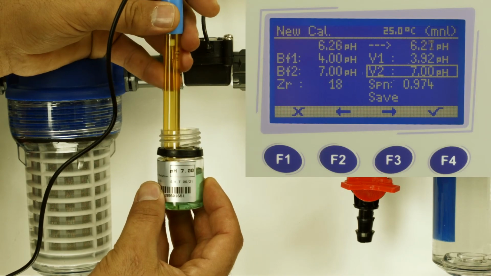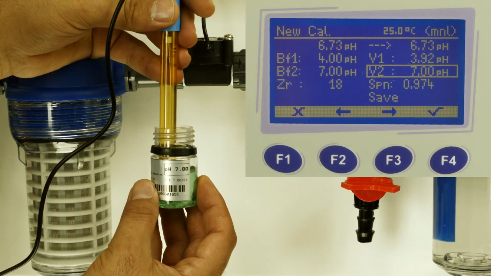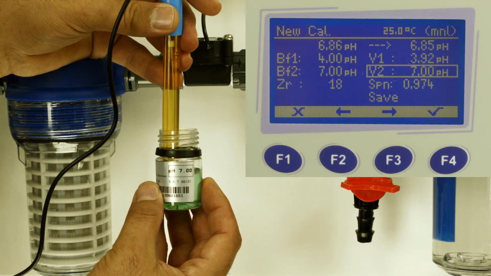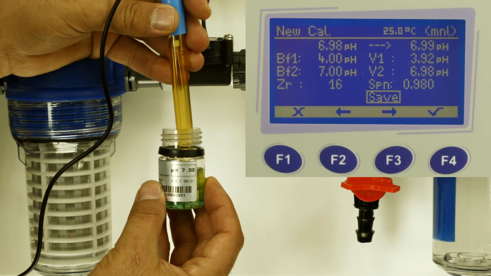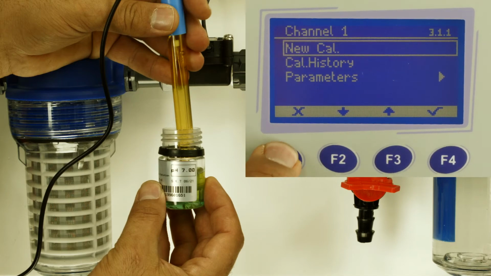At the top of the screen, you will see the movement of the raw value read by the sensor. When the raw value approaches 7 and is fixed, press F4. Save the calibration and return to the main screen.